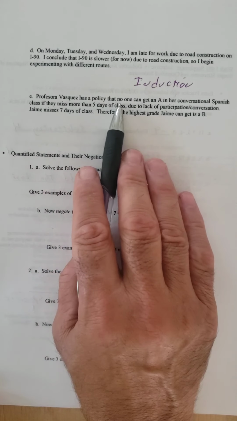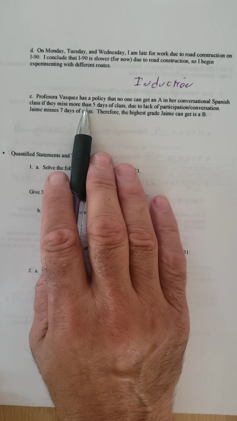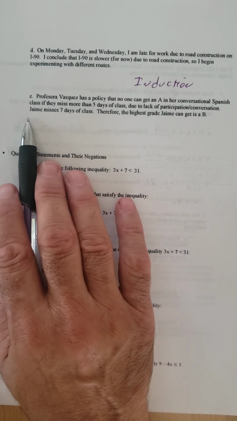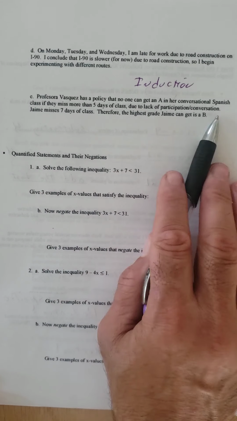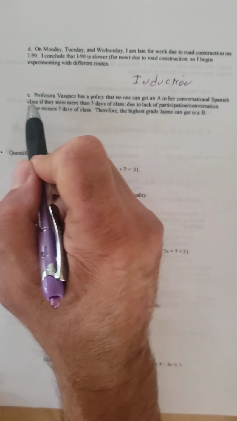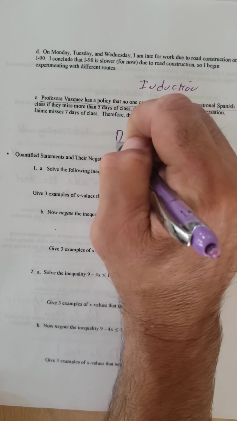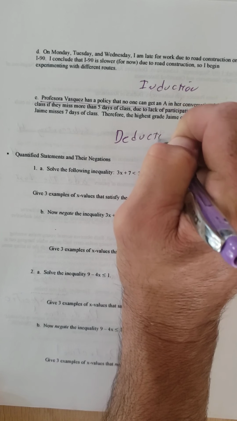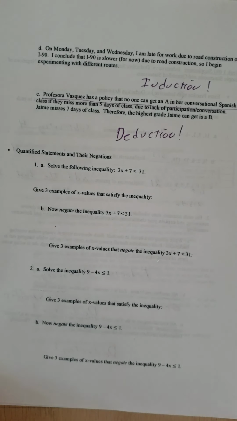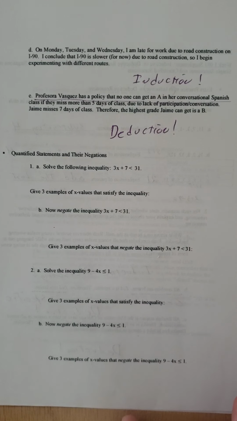Professor Vasquez has a policy that no one can get an A in her conversational Spanish class if they miss more than 5 days. Due to lack of participation, Jamie misses 7 days of class. Therefore, the highest grade Jamie can get is a B. Again, this is a general statement, a general policy, so this is deduction. So hopefully that helps a little bit with the induction and deduction part of what we're talking about.